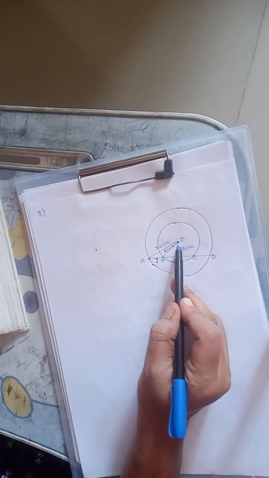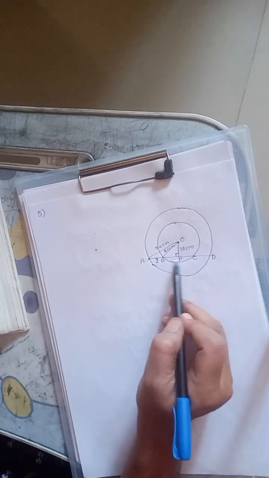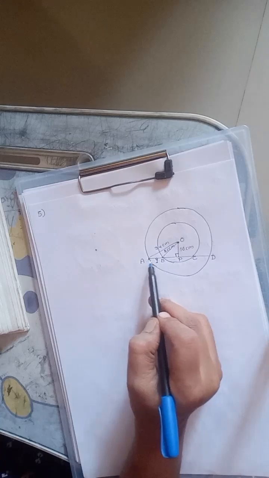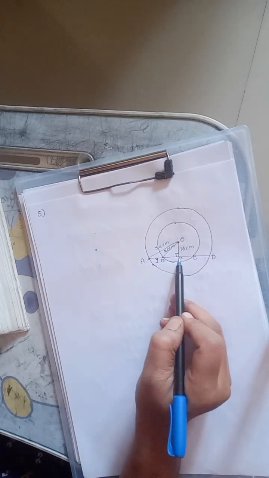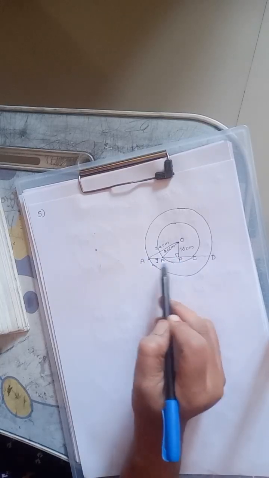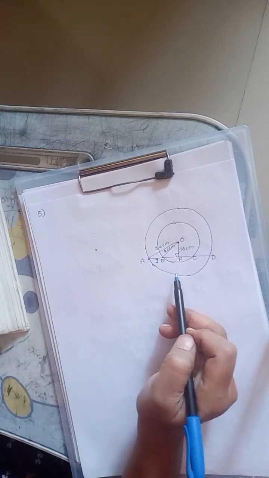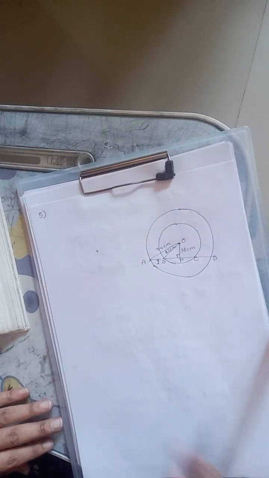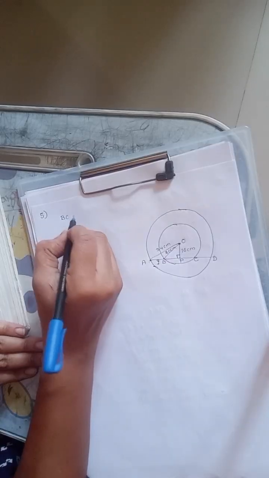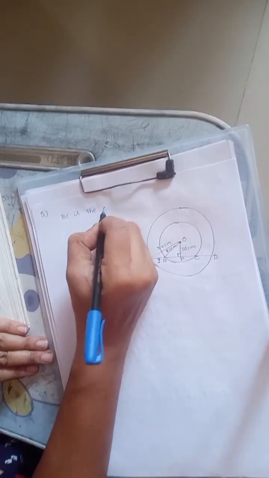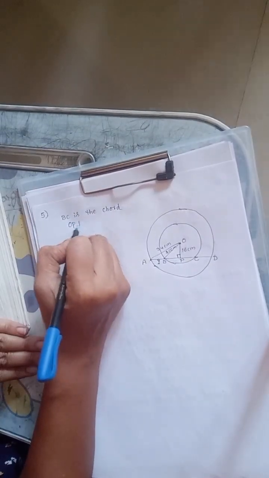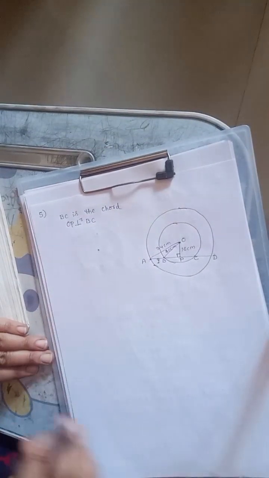Again move on to the other triangle OPB. Here you can find the length of BP. After finding these two, AP and BP, by the difference AP minus BP, you will get the distance of AB. Okay, like this you need to find the AB length here. Now BC is the chord, and OP will become perpendicular to BC.